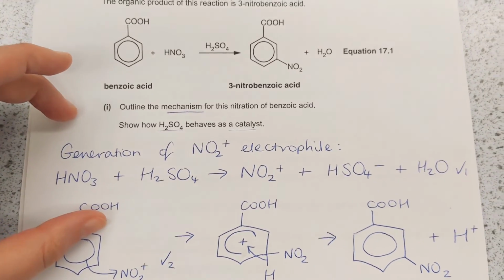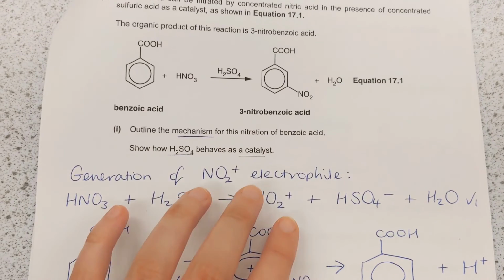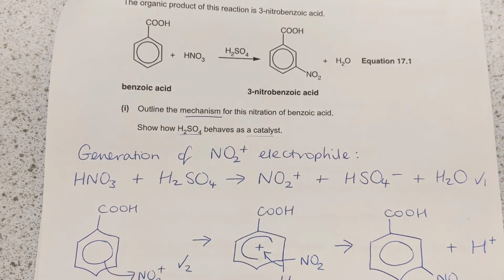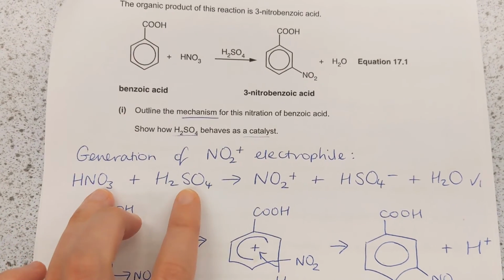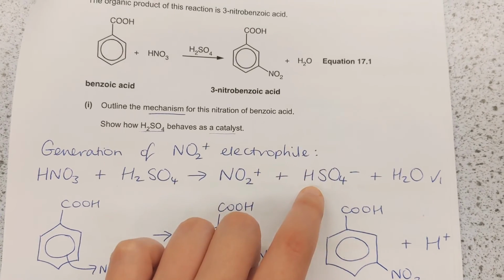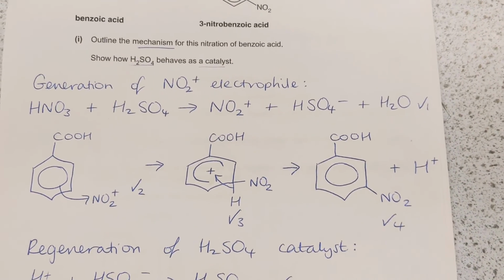So first we have to show, for 5 marks, the generation of the NO2+ electrophile, so how the electrophile is formed. We have a mixture of 2 acids, and that forms NO2+ the electrophile, HSO4-, and water. That's our first mark.